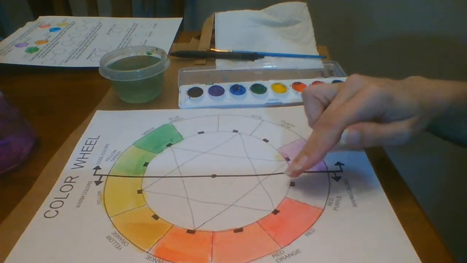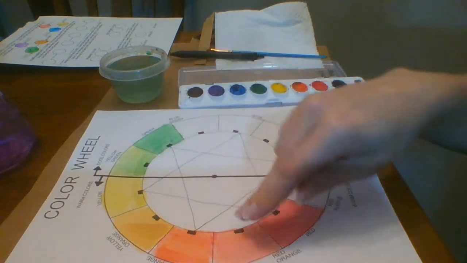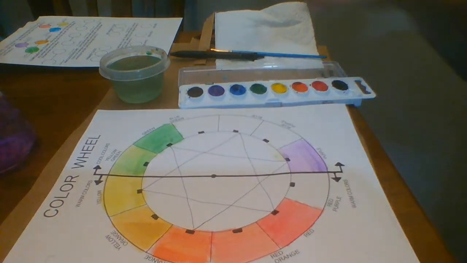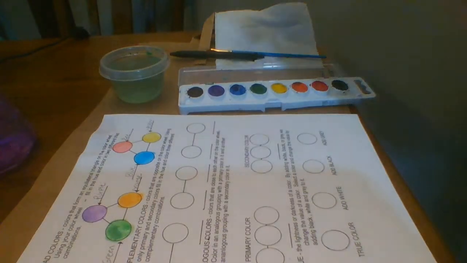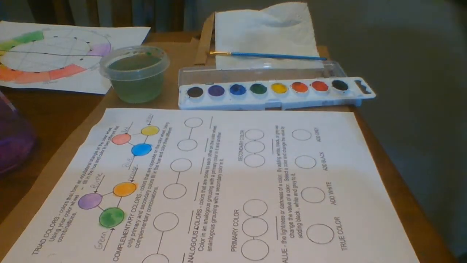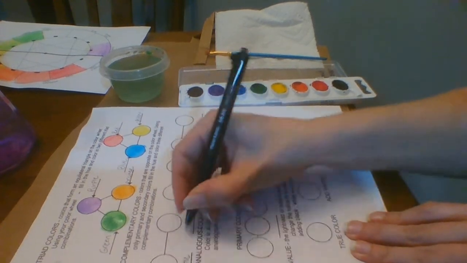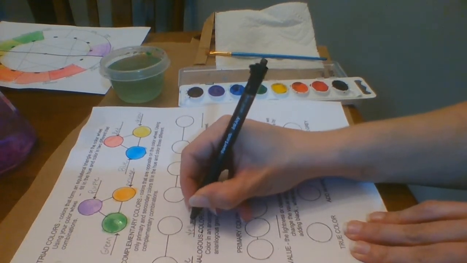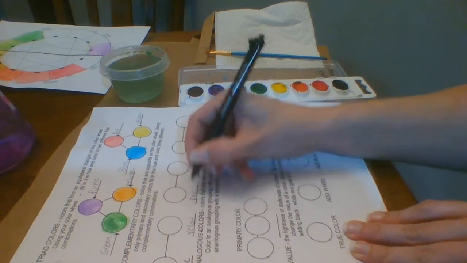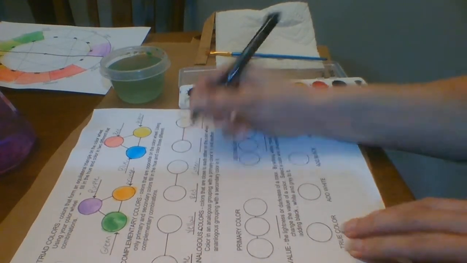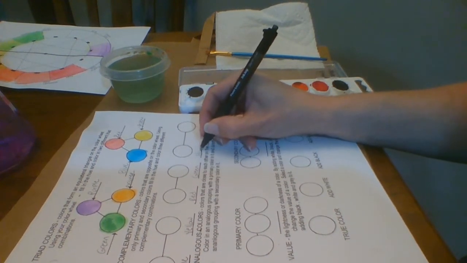Now if I wanted to, I could say red, purple, and yellow, green are across from each other, red, orange, and blue, green, and I could mix it up a little bit like that. For mine, you guys, for complementary colors, I am going to do purple and yellow, red and green, and blue and orange.